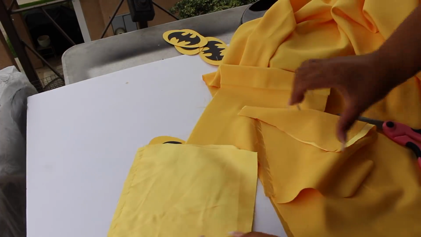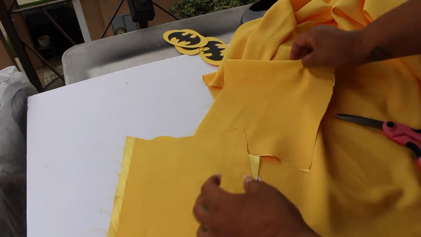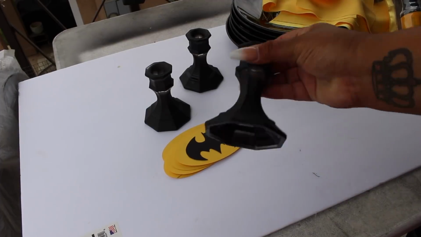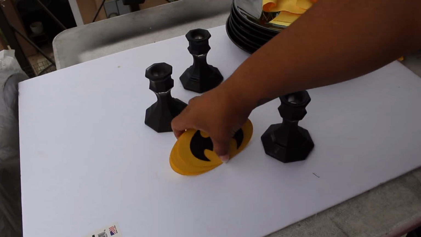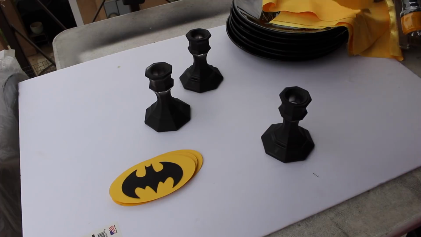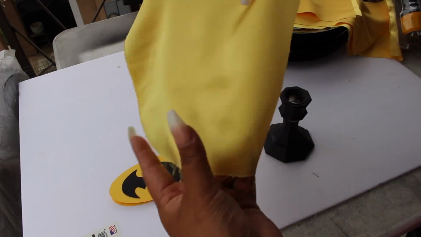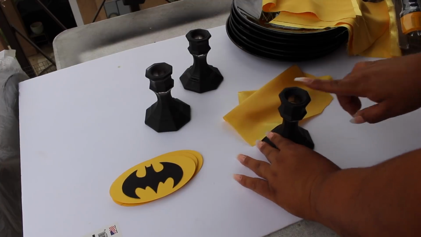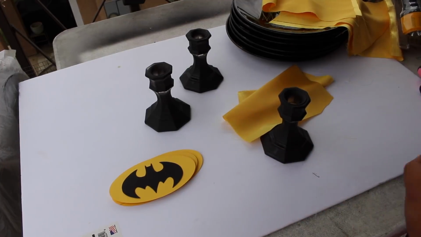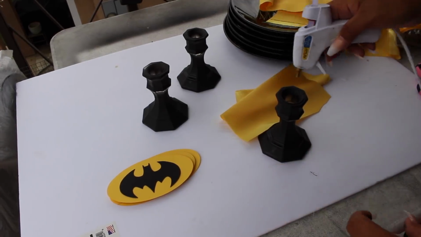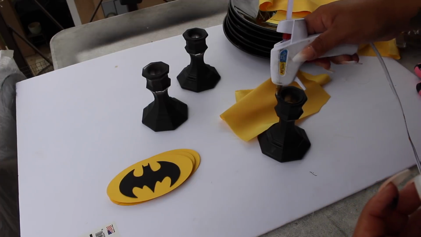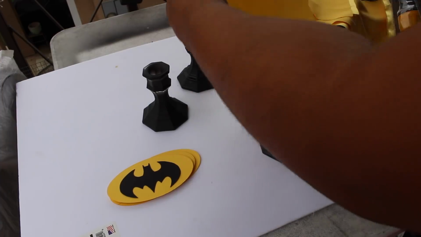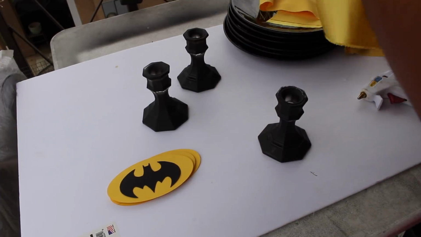Once our little candlesticks dry, we're just going to place these on. Now that our little candlesticks are dry, we're going to be able to attach everything. What you're going to want to do is take the little piece of fabric that you cut and just glue it around the edges. I'm gonna do it just halfway. Just put the glue and then just start gluing it down.